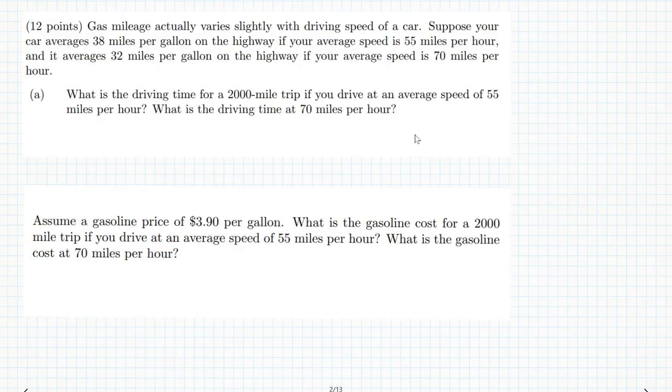So now we have another conversion problem. Gas mileage actually varies slightly with driving speed of a car. Suppose your car averages 38 miles per gallon on the highway if your average speed is 55 miles per hour, and it averages 32 miles per gallon on the highway if your average speed is 70 miles per hour. So first off, what is the driving time for a 2,000 mile trip if you drive at an average speed of 55 miles per hour?